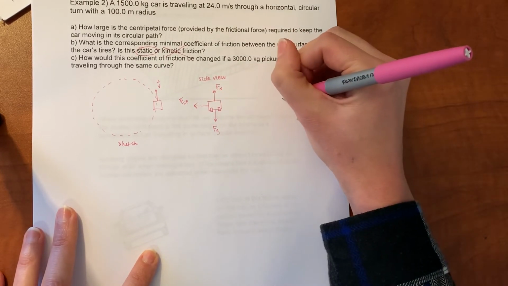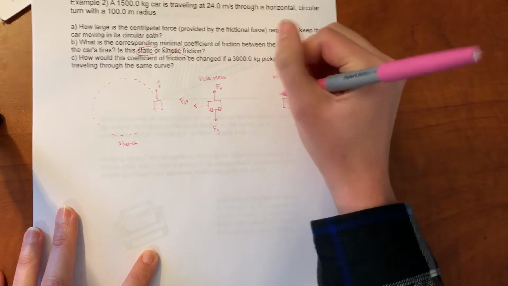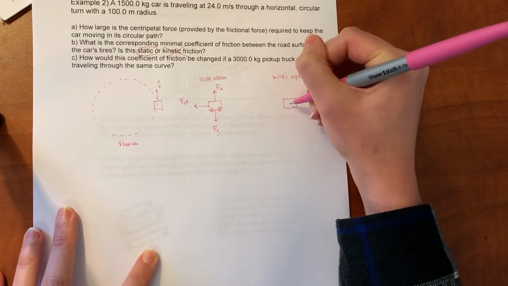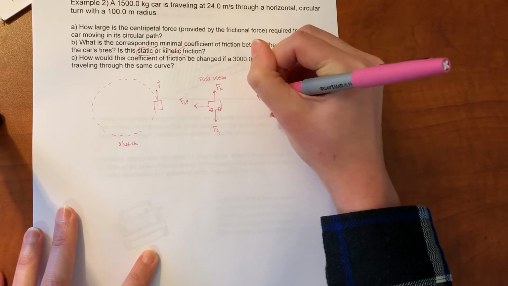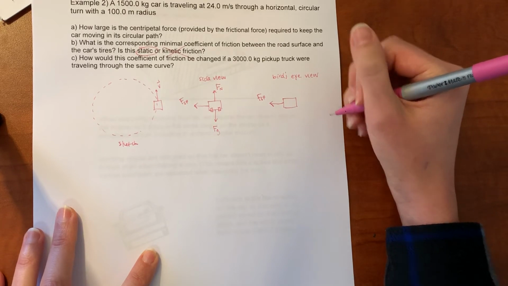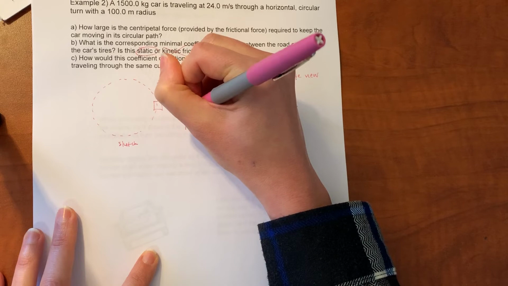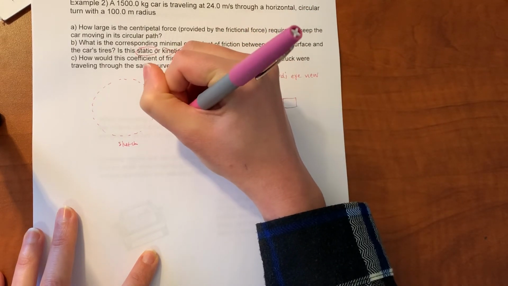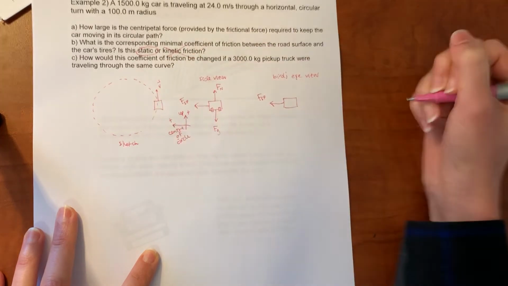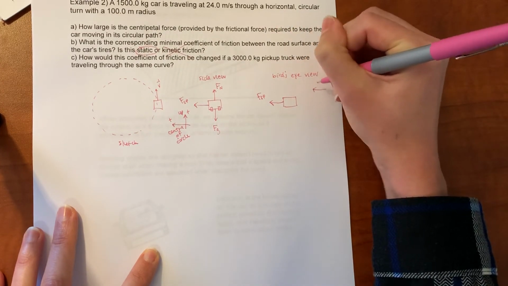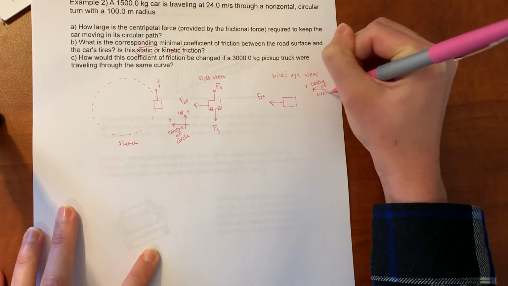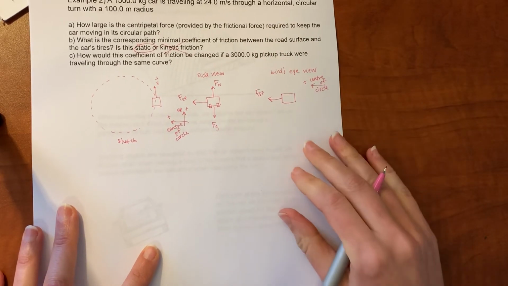Finally, bird's eye view. In this bird's eye view, we don't draw Fn, we don't draw Fg because that's literally straight into the page and straight out of the page. The only force we can see from a bird's eye view is this static frictional force. In terms of our directions, in this diagram we've got up and this direction, which I'm going to label as center of circle. In this free body diagram, we just have center of circle, the only interesting direction. So we have an idea of what's going on in terms of free body diagrams.